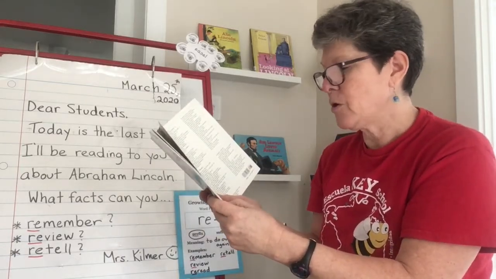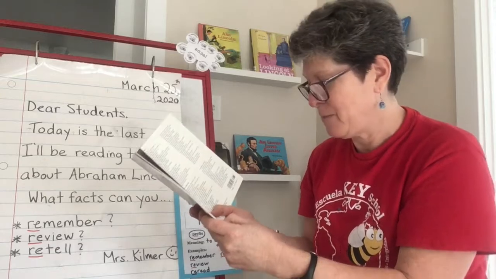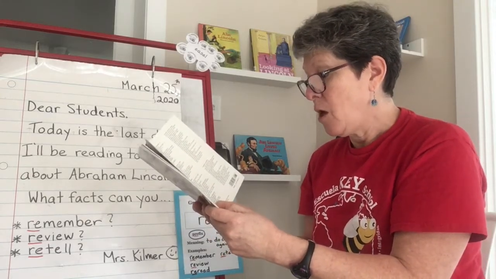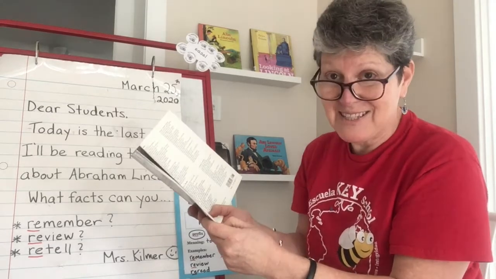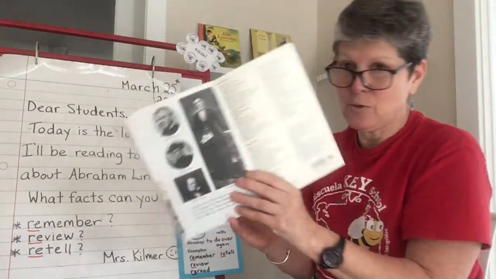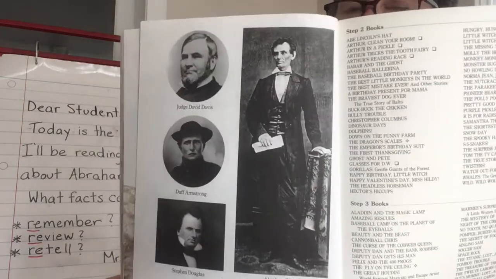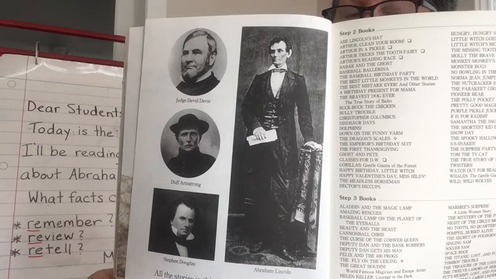All the stories in this book are true, and all the people really lived. Here are photos of some of them. When the photos were taken around 1860, the camera was a new invention. Isn't that remarkable?